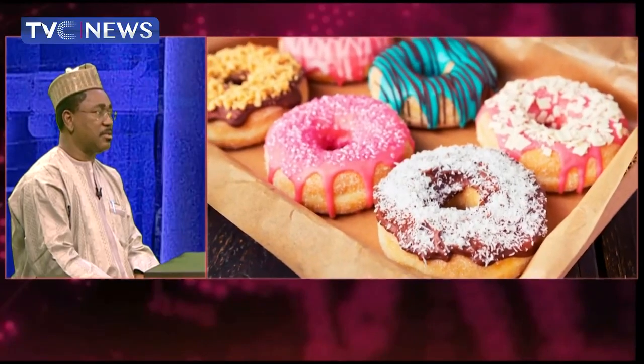I think while there's been global attention to the issues of trans fatty acids, which in fact has made the WHO, the World Health Organization, actually mandate countries to try to eliminate trans fatty acids from their food supply by the year 2023 at the latest, it is clear that on the continent of Africa, Nigeria in particular, we have not elevated this to the right level of seriousness that it deserves.